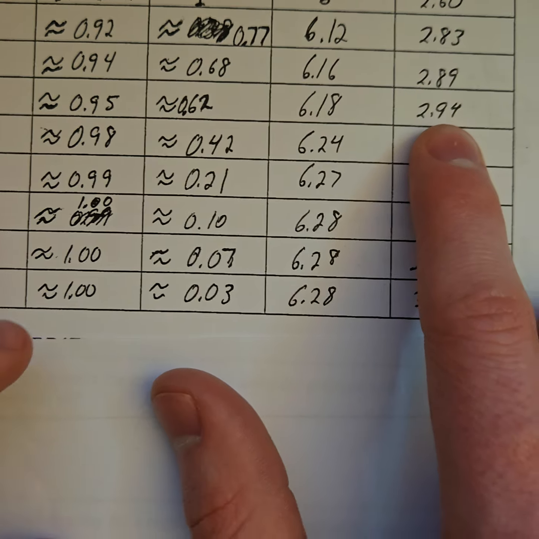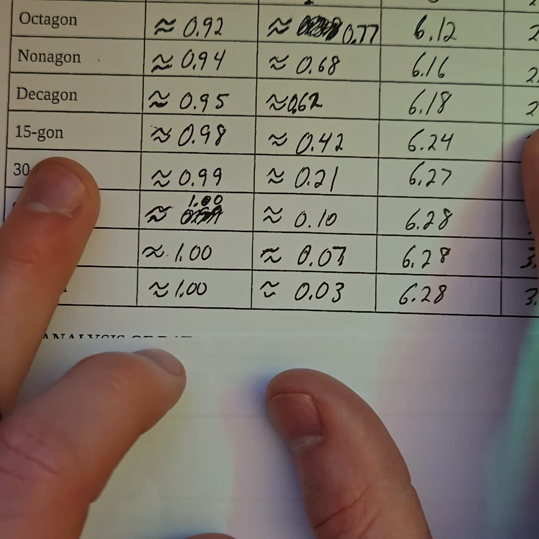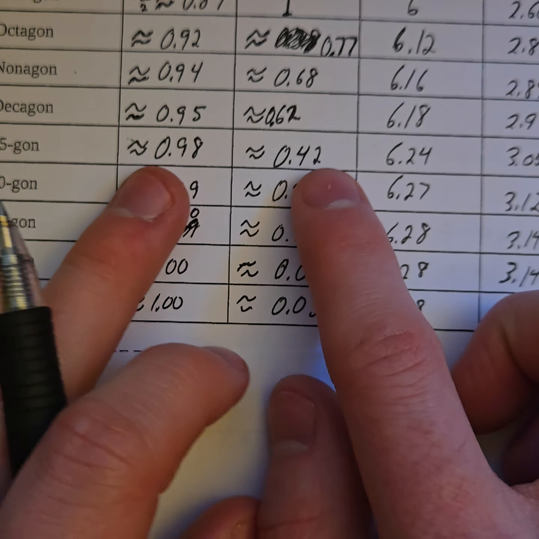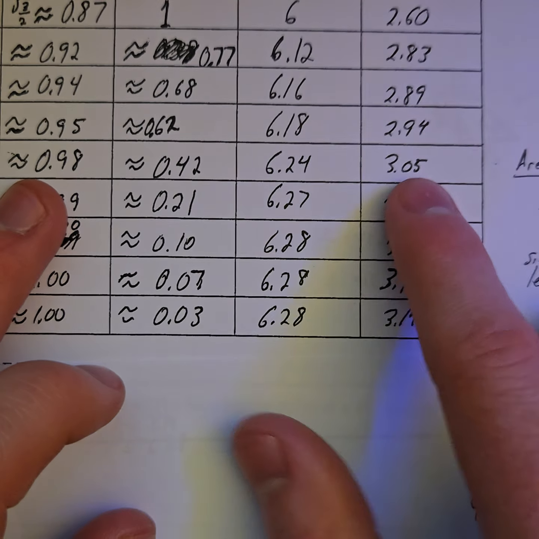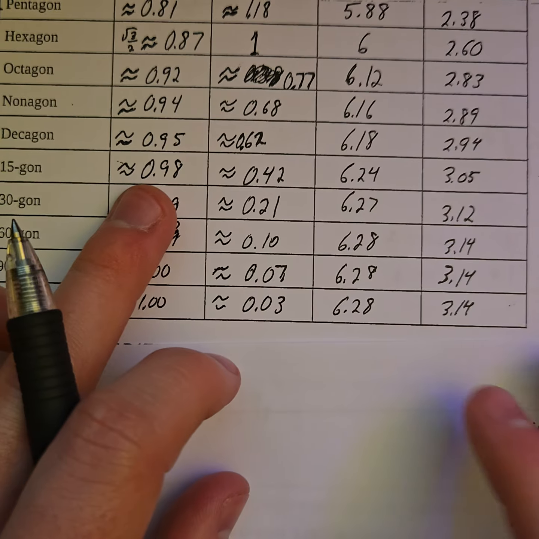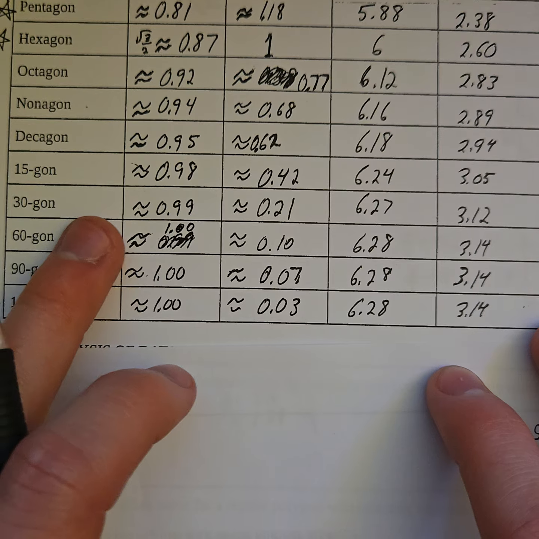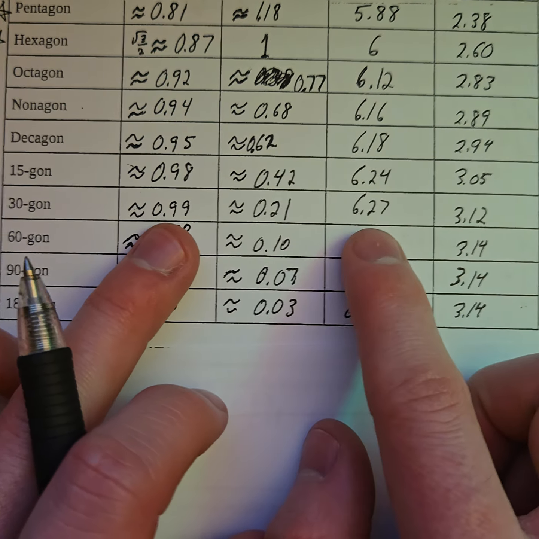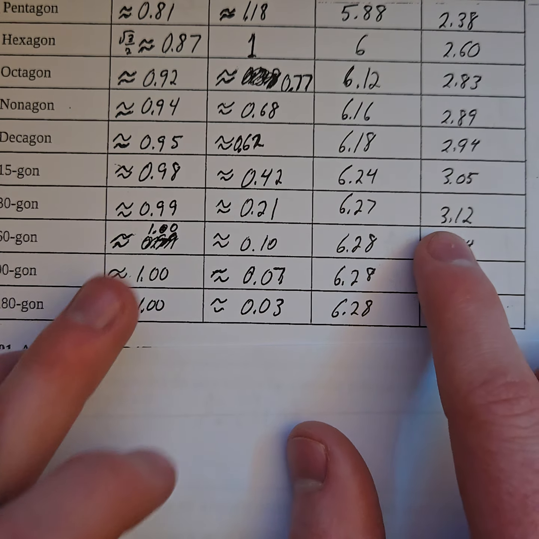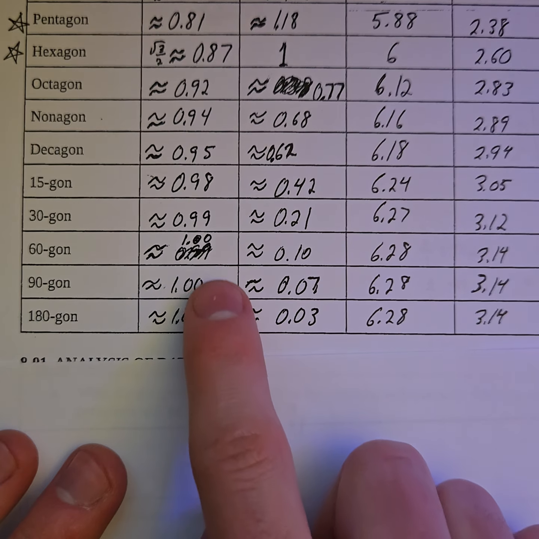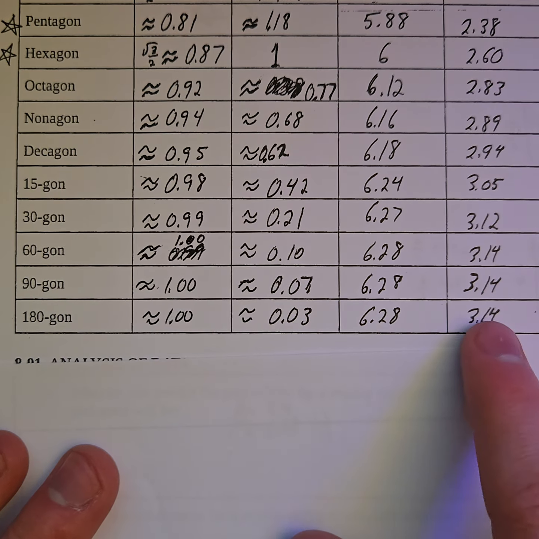Then for your 15gon, you should have 0.98, 0.42, 6.24, and 3.05. Then for your 30gon, group C, 0.99, 0.21, 6.27, and 3.12. And then you guys can go ahead and write down the rest for the 60gon, 180gon, and so on.